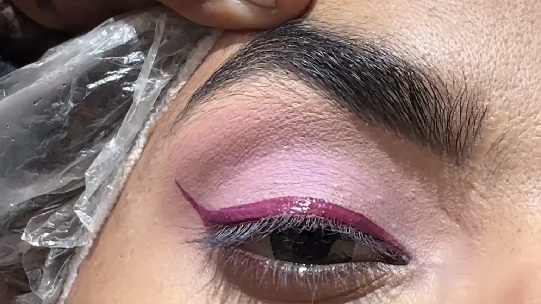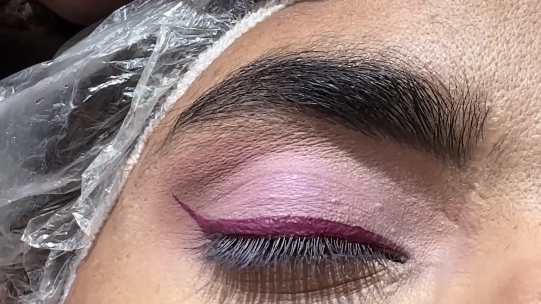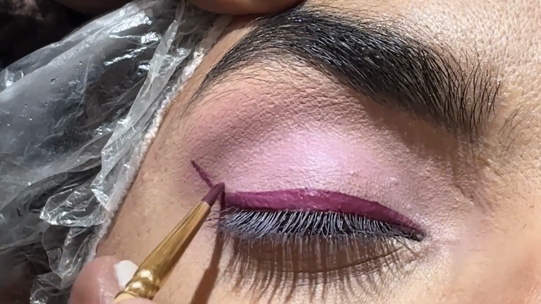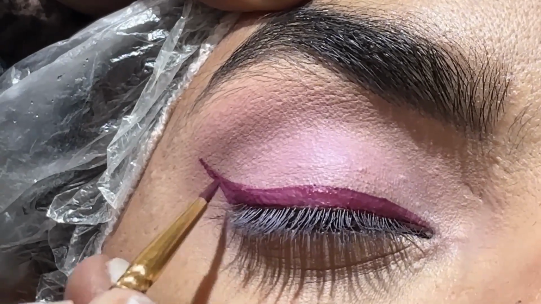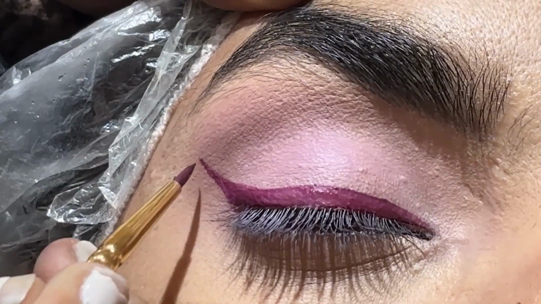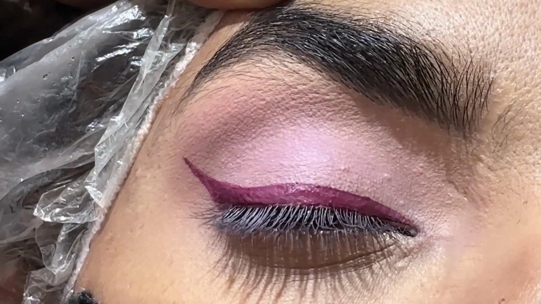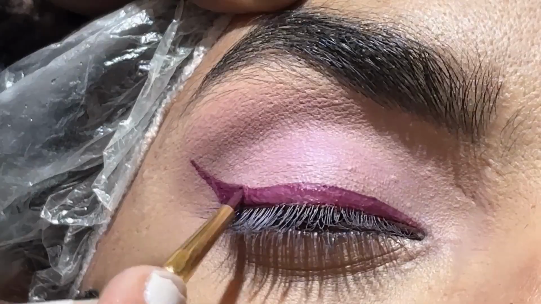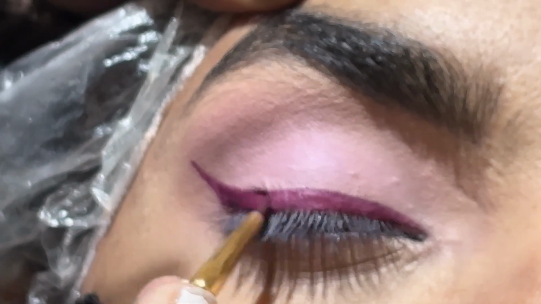You can use any color of eyeshadow to convert it into liner, colorful liners, and you can match them to the color of your dresses, the color of your outfit. Giving the finishing.